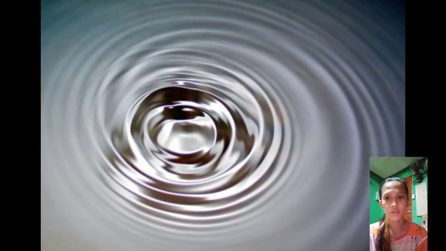The water in each place only moved up and down, but a wave moved from where the pebble entered the water. So, no water moved outward. What moved outward is the disturbance in the pond surface.